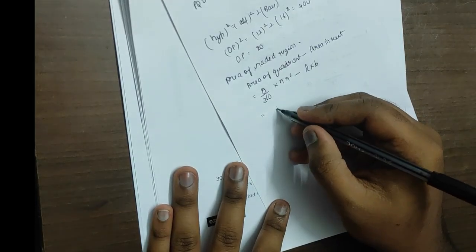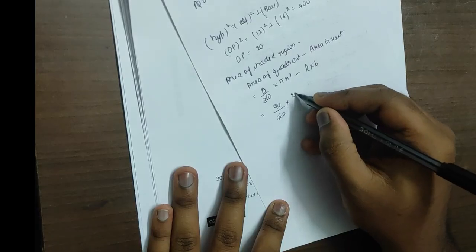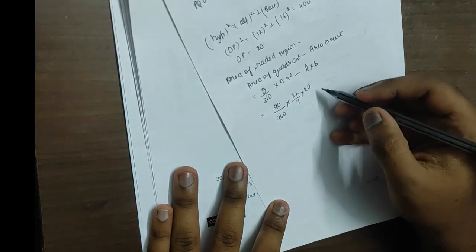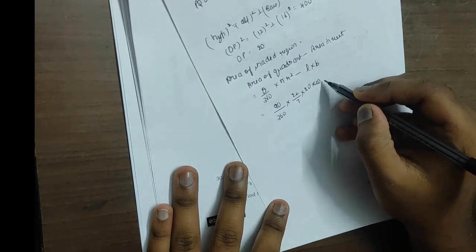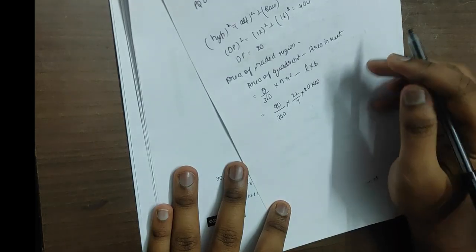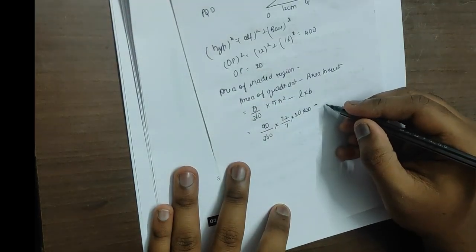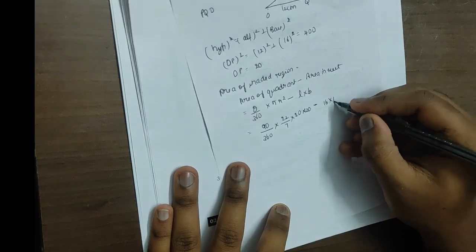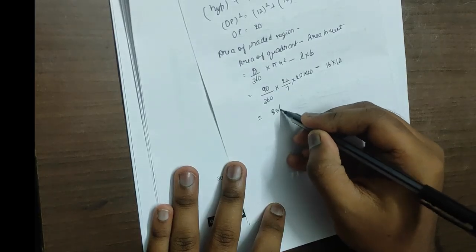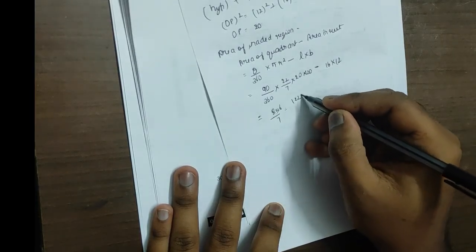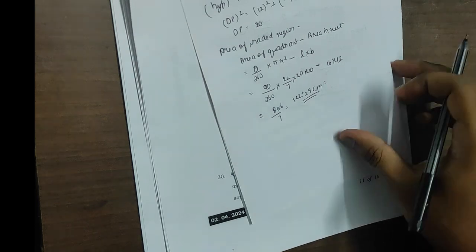The angle is a right angle, so the angle is 90 by 360, pi is 22 by 7, into 20 into 20. We have just found that the radius of that circle is 20, minus length 16 into breadth 12. By solving this, you will get 856 by 7, that is 122.29 centimeters square. That is the area of the shaded region.